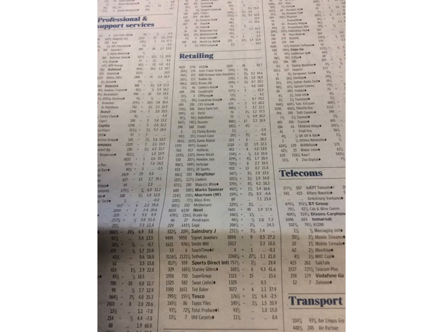is taken from a newspaper, and it shows the share prices of various businesses, and they are split into what sectors they operate in. So here we can clearly see that businesses are grouped into retailing. So we can see Morrison's, we can see Next, we can see Sainsbury's, and these basically help us to see what the current share price is.